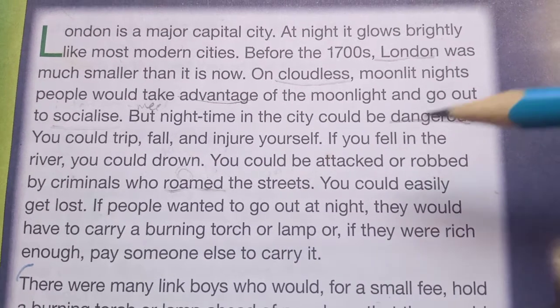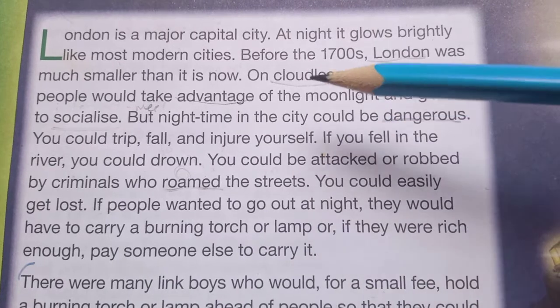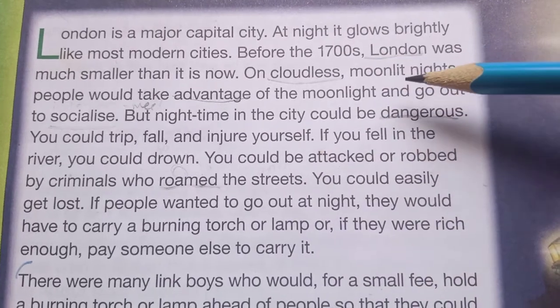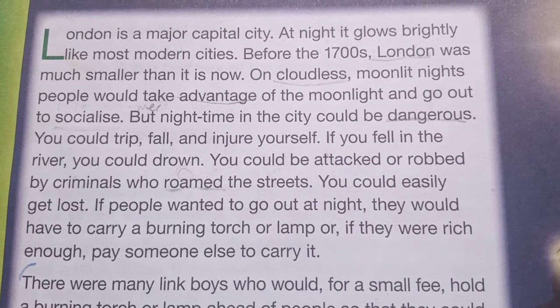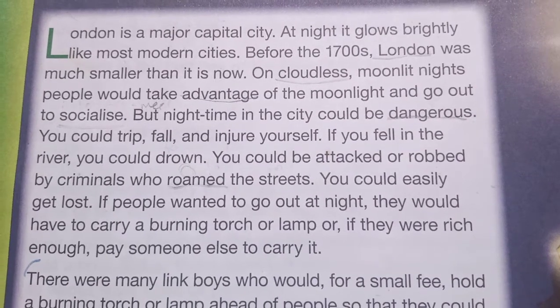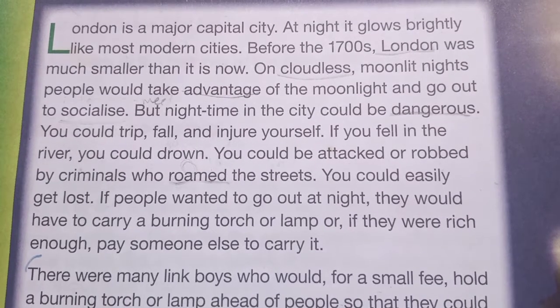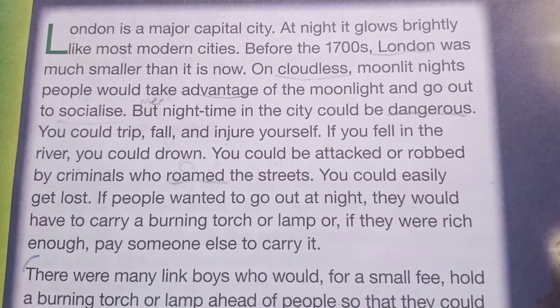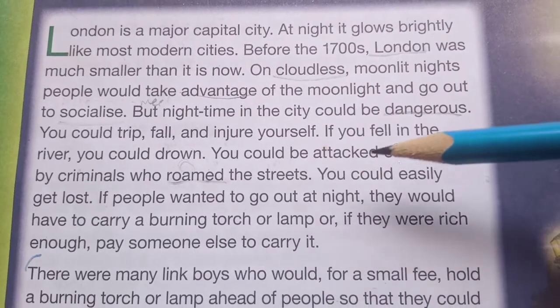So on cloudless nights, cloudless night means when there were no clouds in the night, and there was moonlight, and the light from the moon was enough for the people, and they can socialize, they can interact with each other, they can have get-togethers and gossips at night. But nighttime in the city would be dangerous.